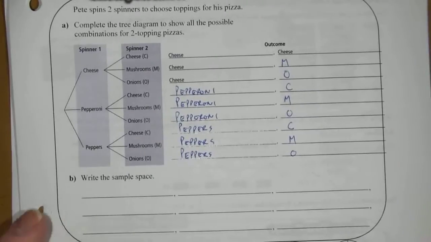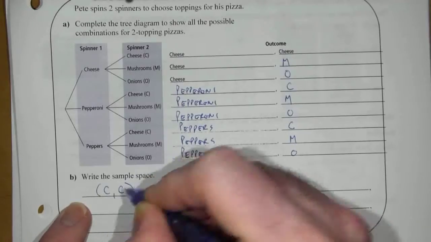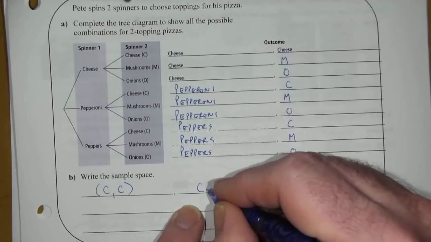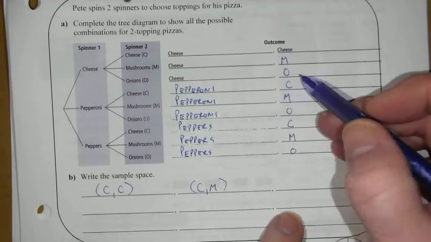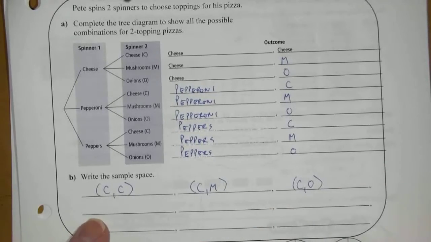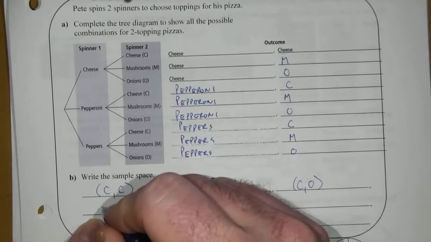And it wants us to write the sample space. So we've got cheese and cheese is the first row here. The next one is cheese and mushrooms. And then cheese and onions. Now we're going to go to pepperoni. And I think I'm going to use the letter I because that's what pepperoni ends with.